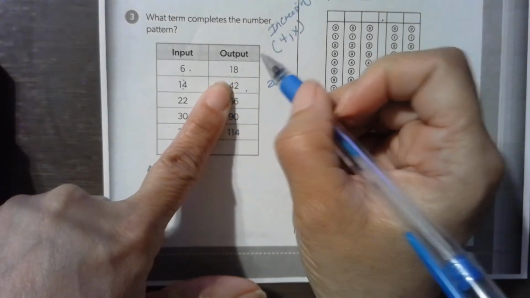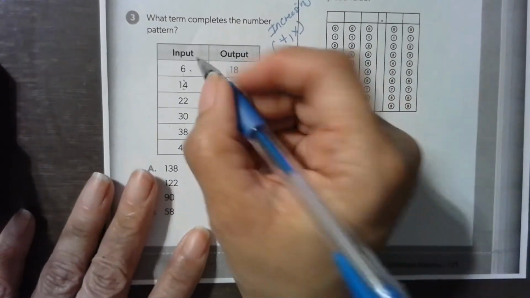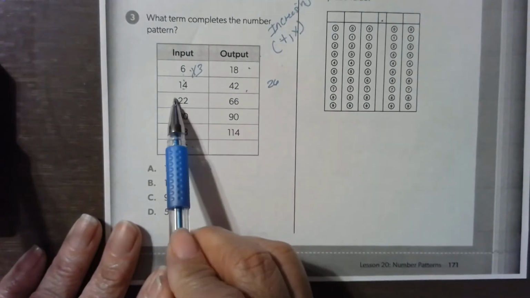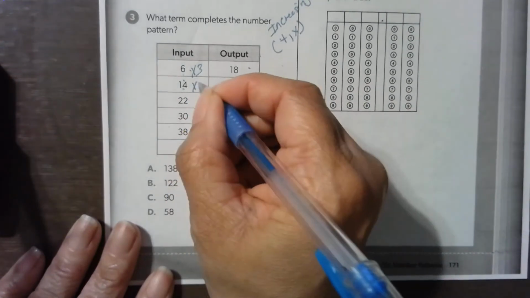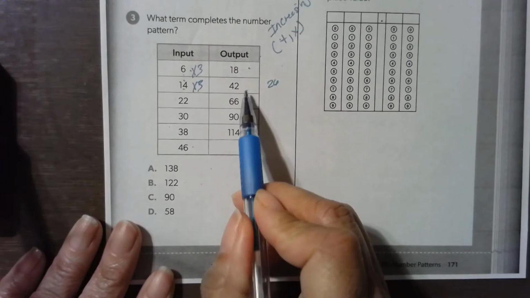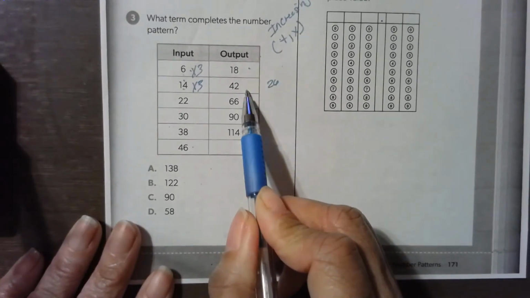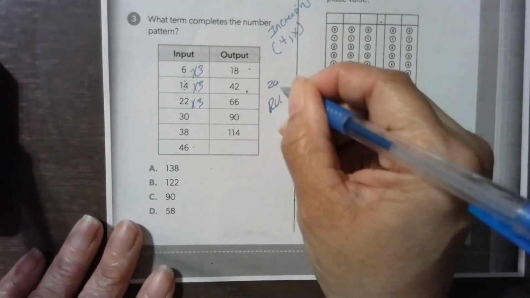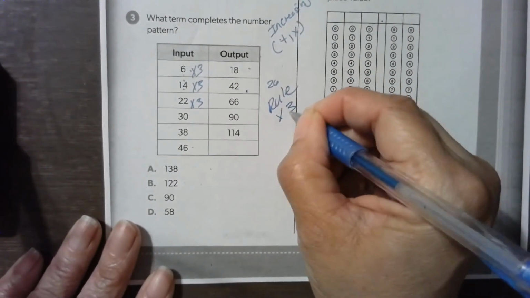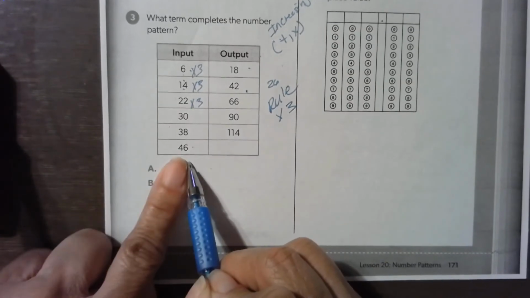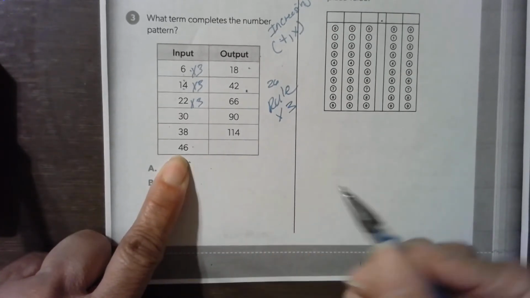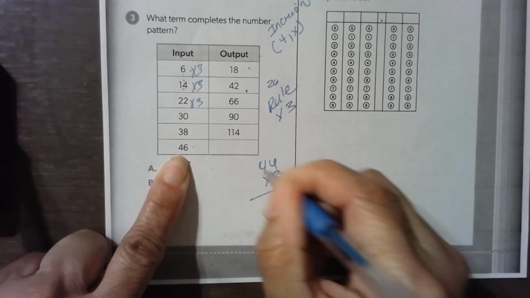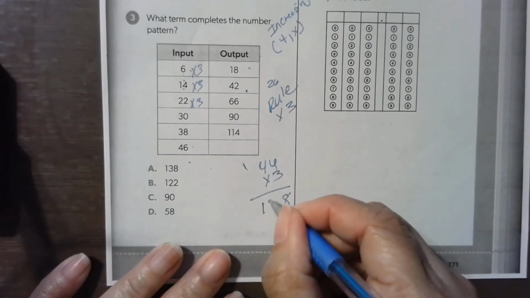So 6 times what equals 18? Times 3 equals 18. 14, if I multiply it by 3, it would be 42. So our rule is times 3. So we can get down here, and 46 times 3 is 138.